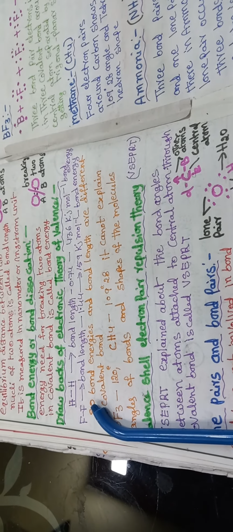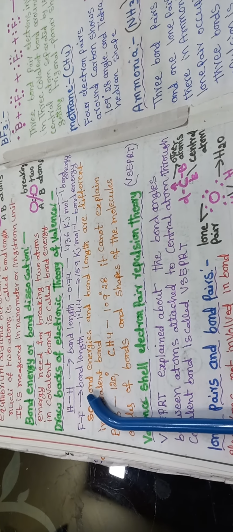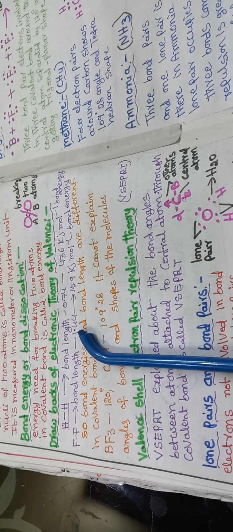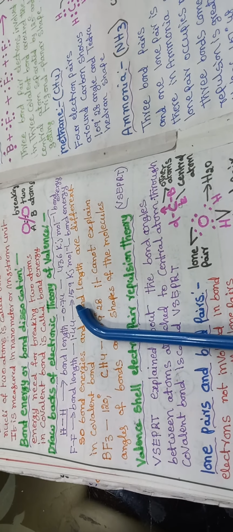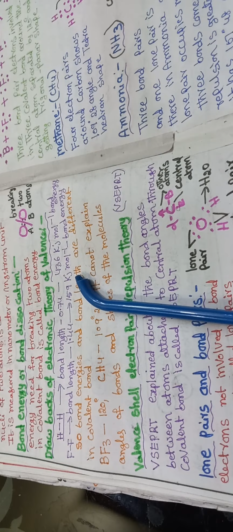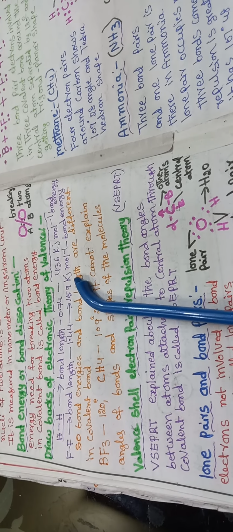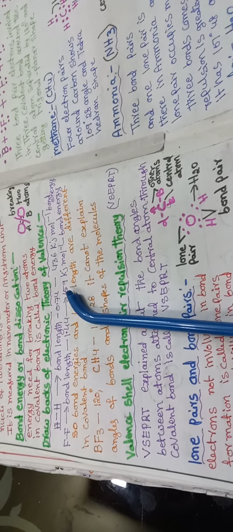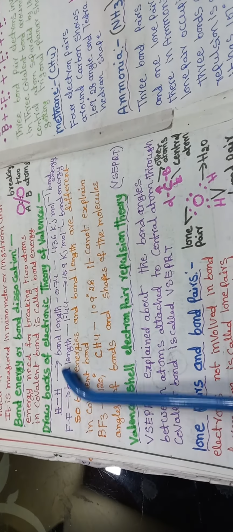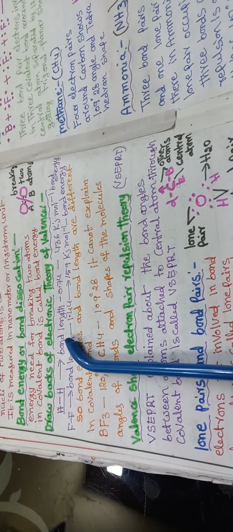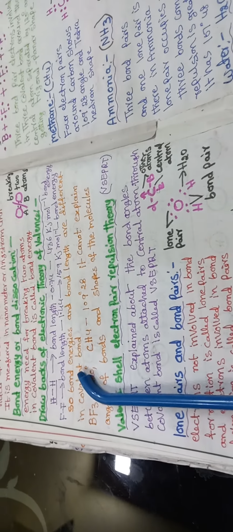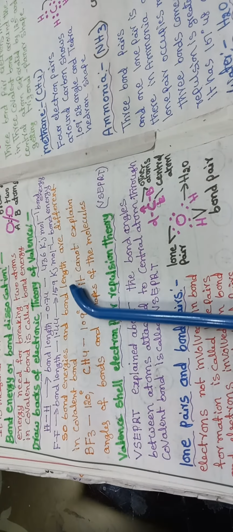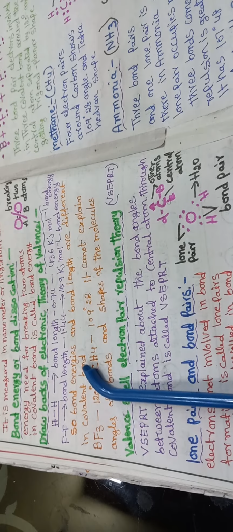And in fluorine, bond length is 1.44 and bond energy is 159 kilojoule mole minus 1. When we observe these two covalent bonds, bond energies and bond lengths are different in covalent bonds.